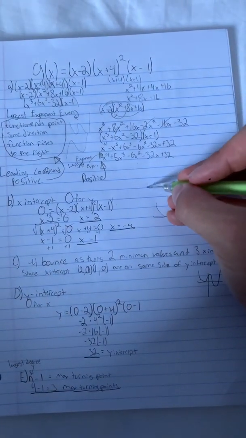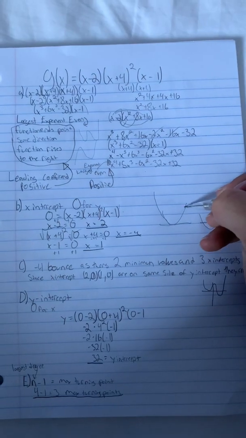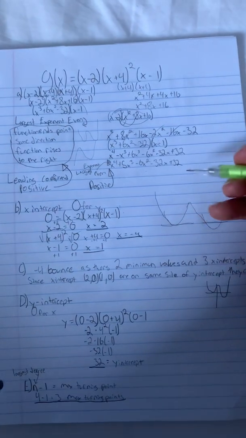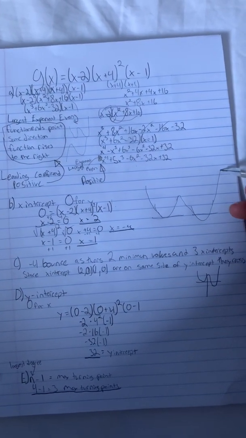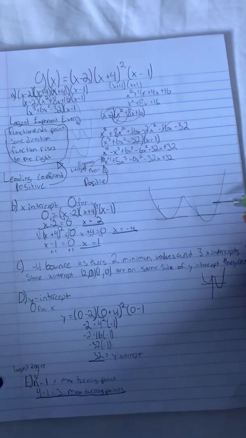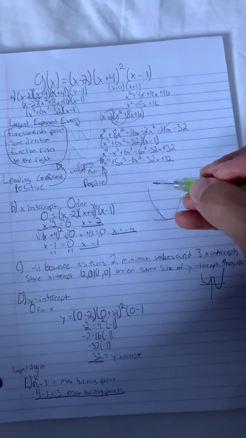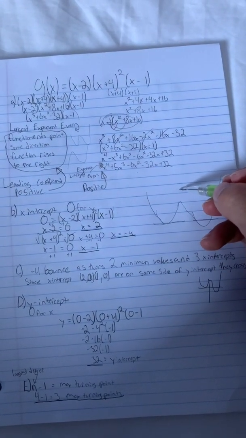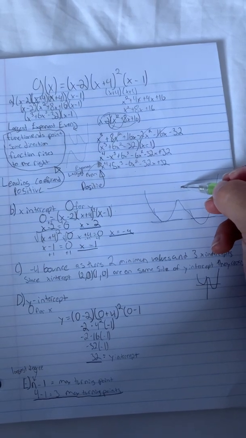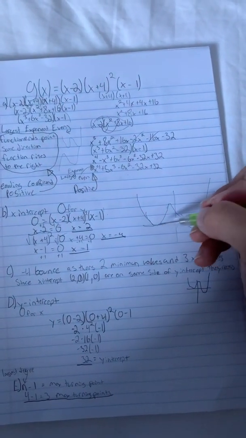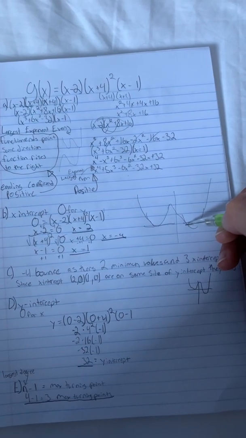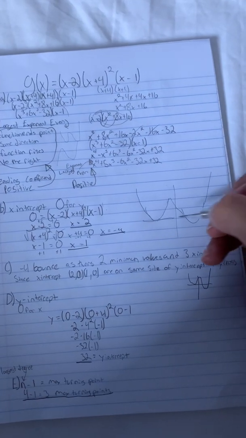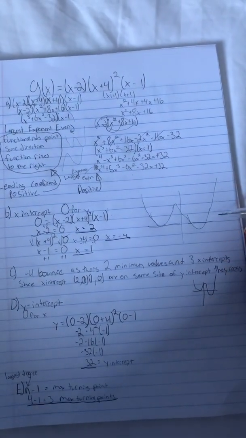So in reality, the whole graph looks like this. Come up. So remember, it's even and the ends point in the same direction. So it's even, it rises to the right, points in the same direction, bounces at x equals negative 4. The y-intercept is right here, bounce at x equals negative 4. And then x equals 1 is right here, and x equals 2. So these are the x-intercepts right here. 3 of them.